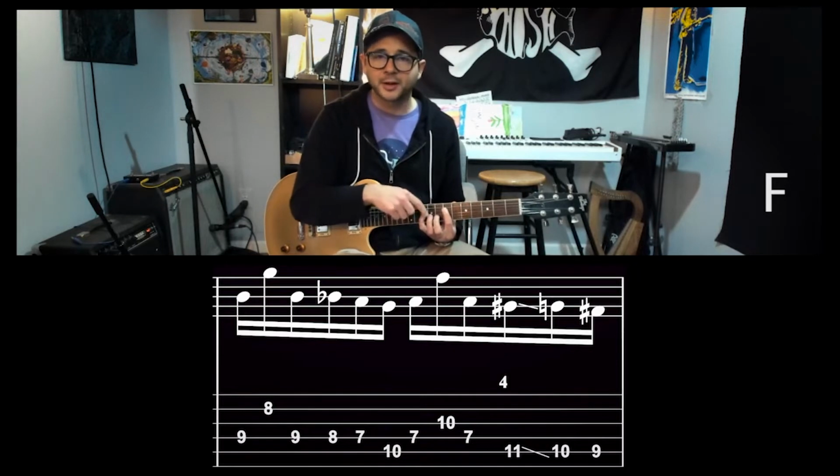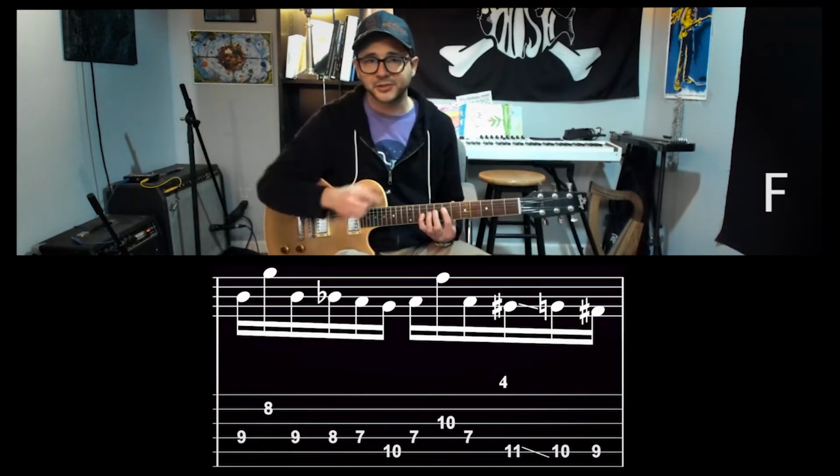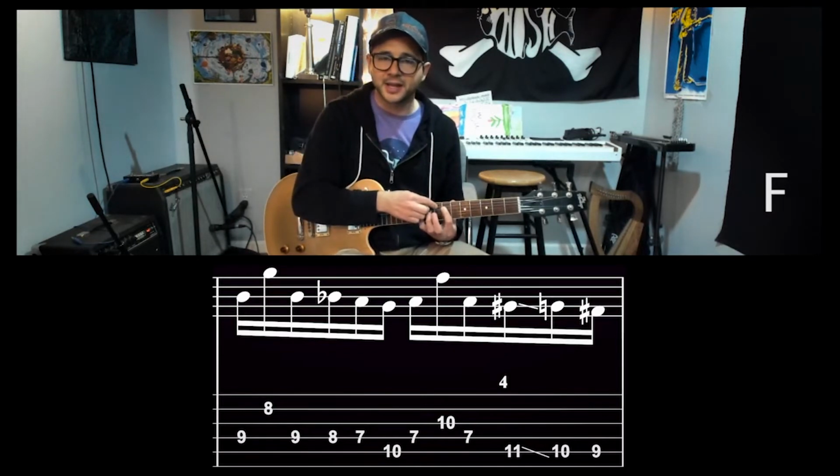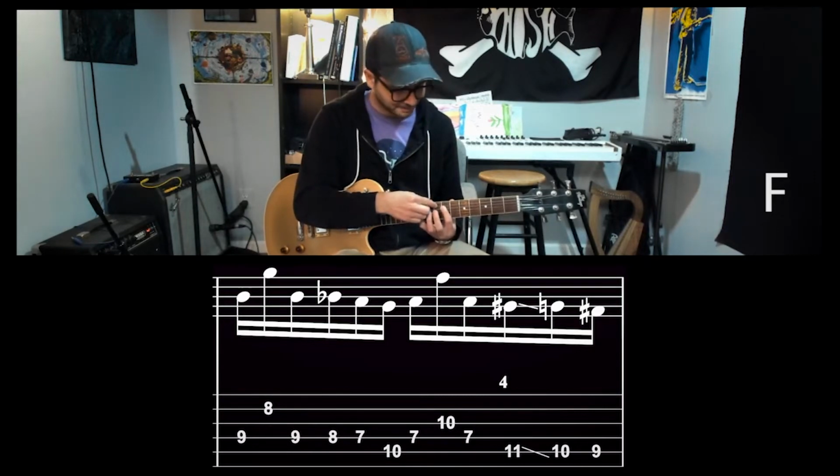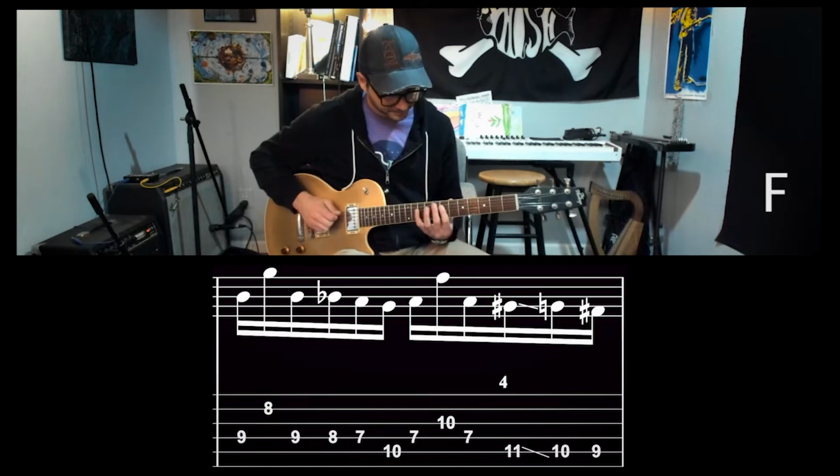Now, this part, I hear that as an F major. If we just had an F on the bass, it would fill it out. And I think that's what Mike Gordon's playing. Then we go from there.